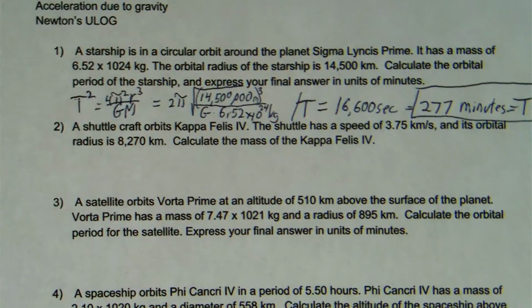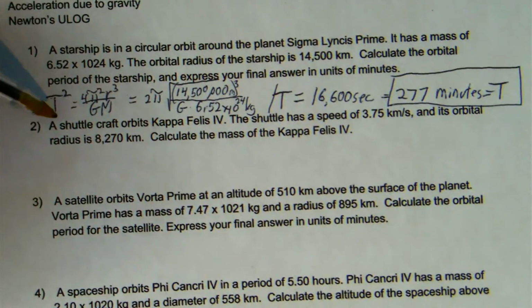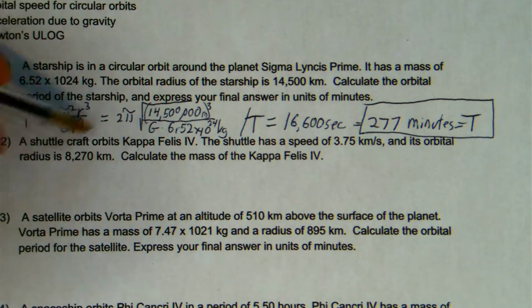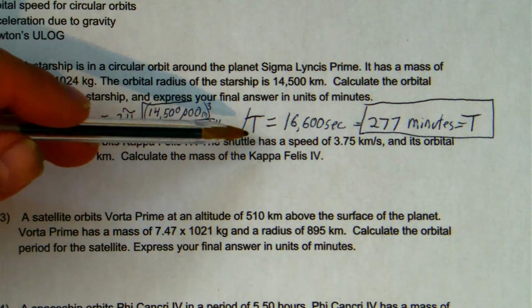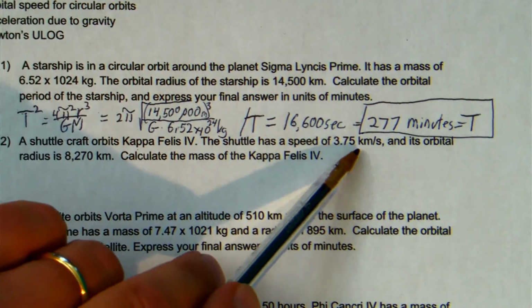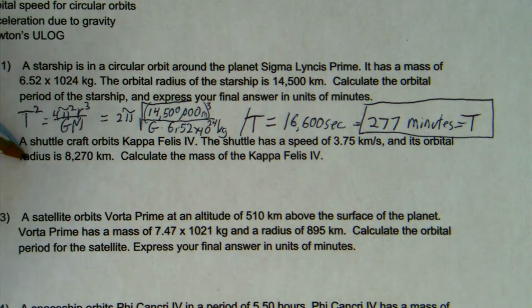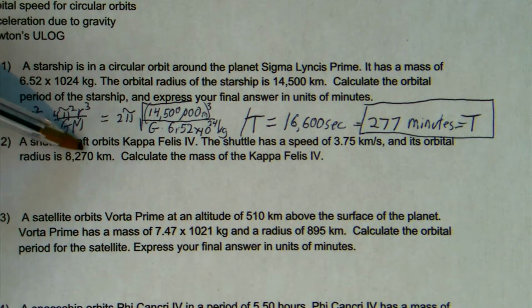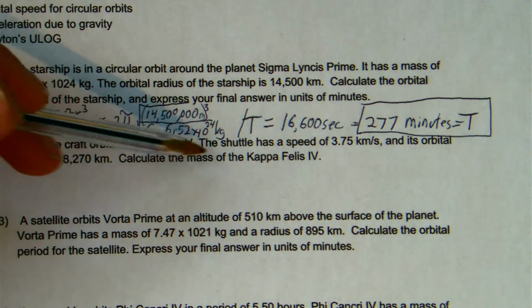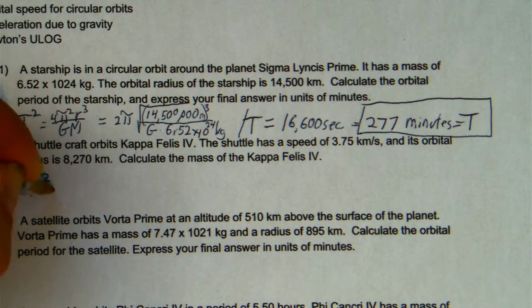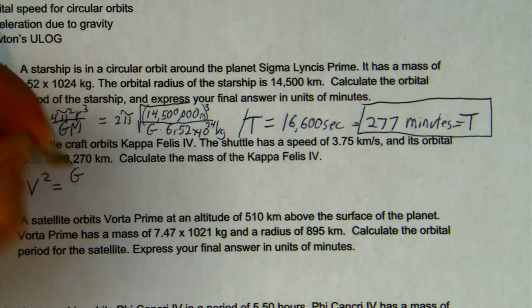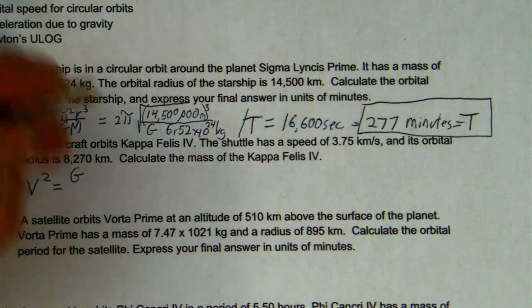So there's number one. Number two, a shuttlecraft orbits Kappa Felis 4. The shuttle has a speed of 3.75 kilometers per second, and its orbital radius is 8,270 kilometers. Calculate the mass of Kappa Felis 4. For this one, I would use the equation that relates speed in a circular orbit to mass and orbital radius.